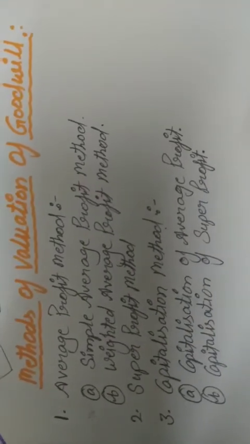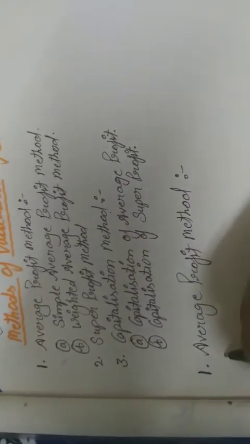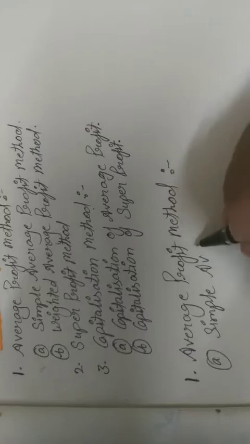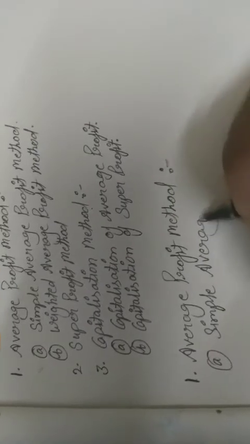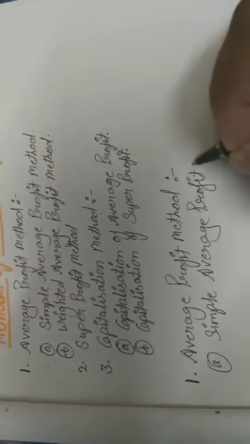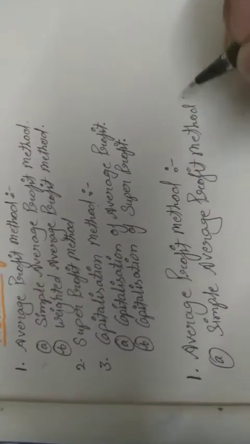Okay, let's see. Students, you can see the average profit method. First point: the simple average profit method. How do we calculate this?